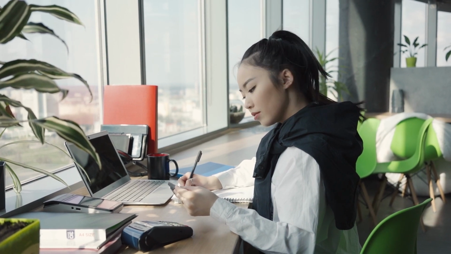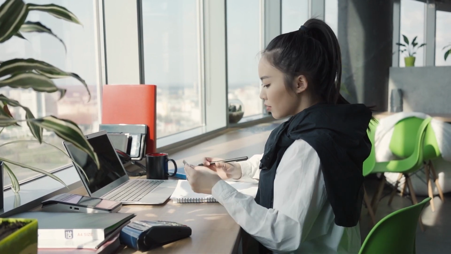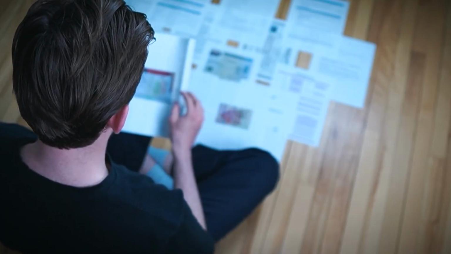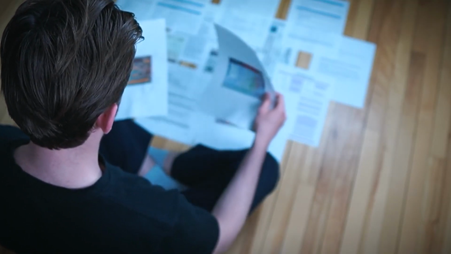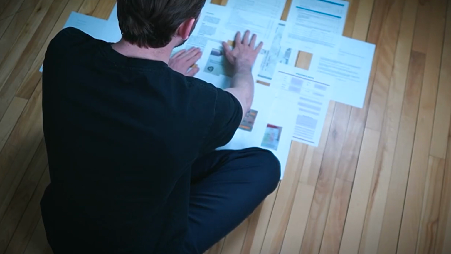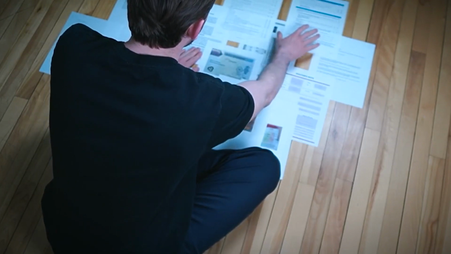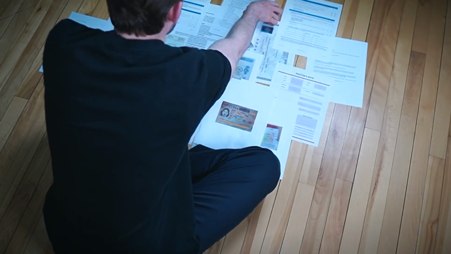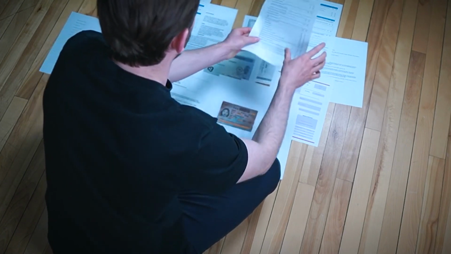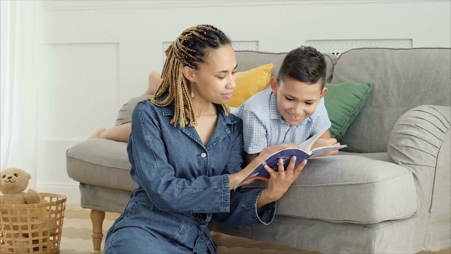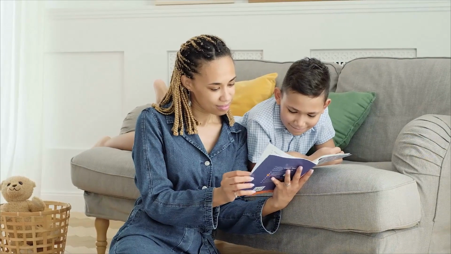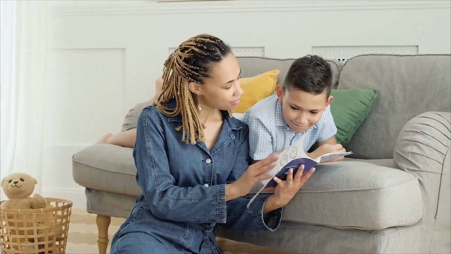Let's start by looking at the key components of an estate plan. First, we have wills. A will is a legal document that specifies how your assets will be distributed after your death and can also name guardians for minor children. Next, we have trusts. Trusts can help avoid probate, reduce estate taxes, and manage your assets if you become incapacitated. There are various types of trusts, including revocable, irrevocable, and charitable trusts.